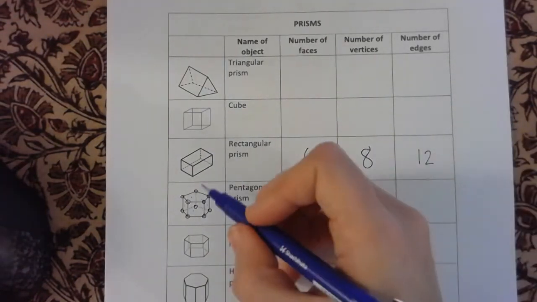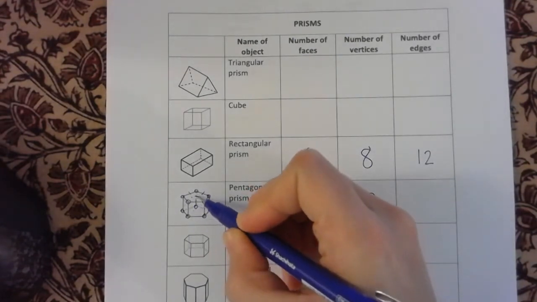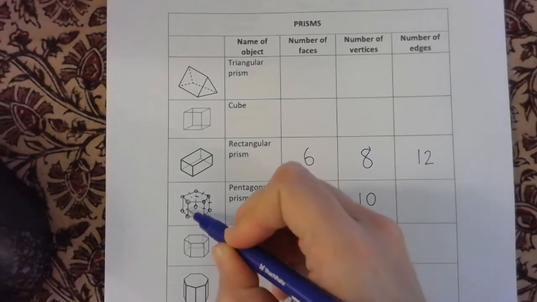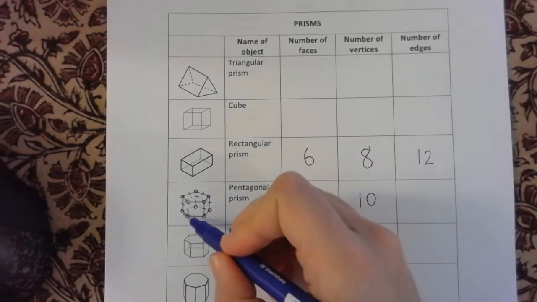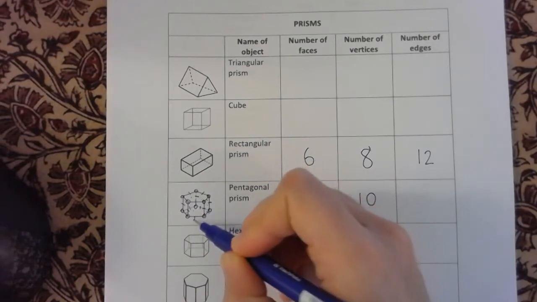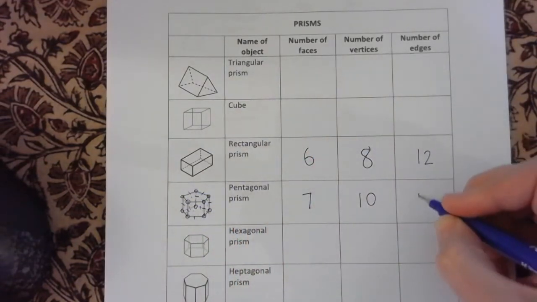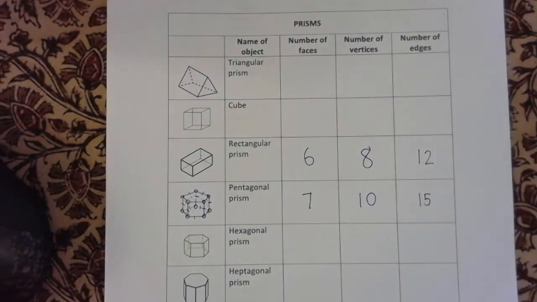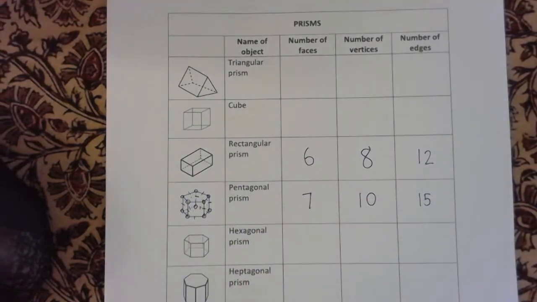The number of edges, 1, 2, 3, 4, 5, 6, 7, 8, 9, 10. That's around. And then 5 at the bottom. 1, 2, 3, 4, 5. So it's 5, 5, 5. So that equals 15. 5 times 3 is 15. Or if you count them just one by one, you will also end up with the number 15. So that's how I want you to complete the table.